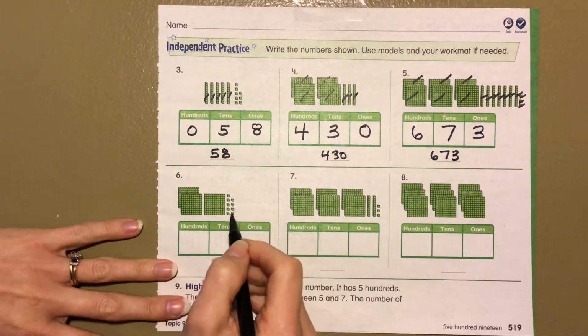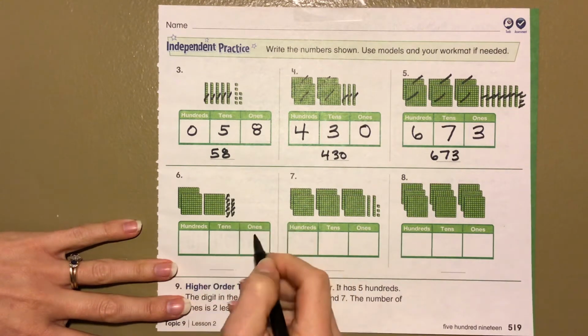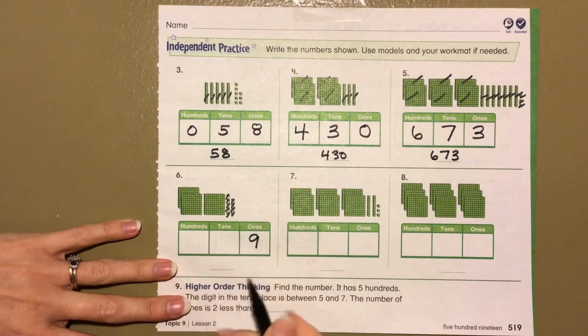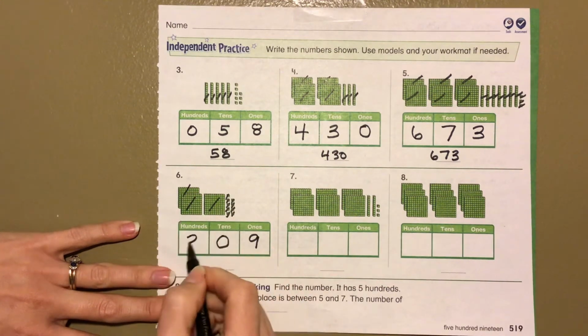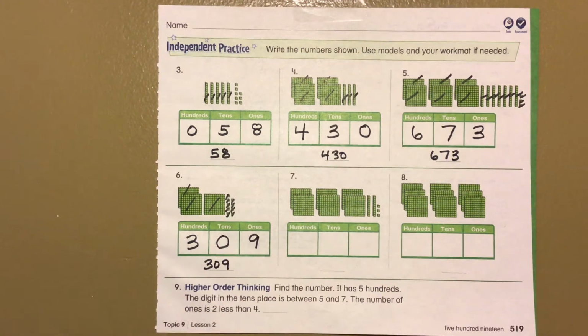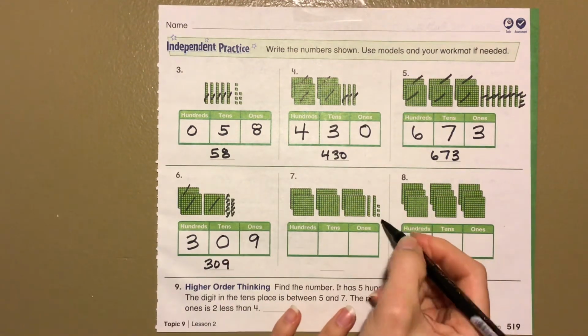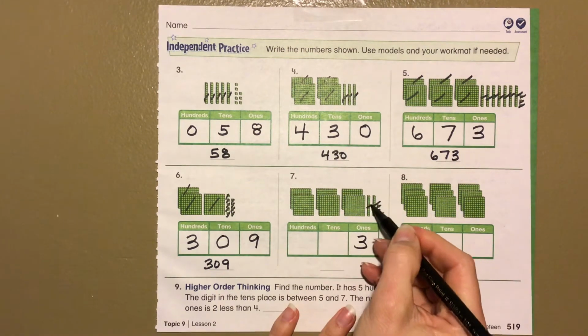All right, let's go to number 6. How many ones do we have? 1, 2, 3, 4, 5, 6, 7, 8, 9. How many tens? I don't see any 10 sticks. And how many hundreds? 1, 2, 3. So we know our number is 309. Okay, let's take a look at our next one. How many ones do we have? 1, 2, 3 ones. How many tens? 1, 2.